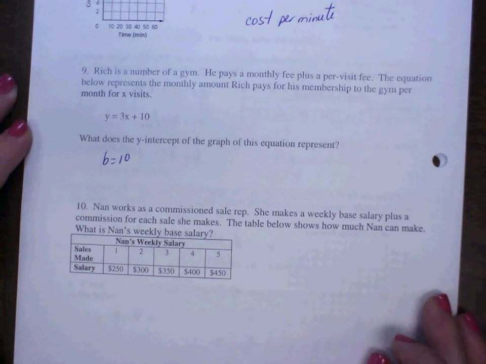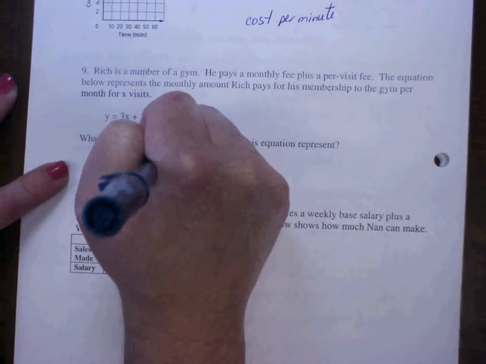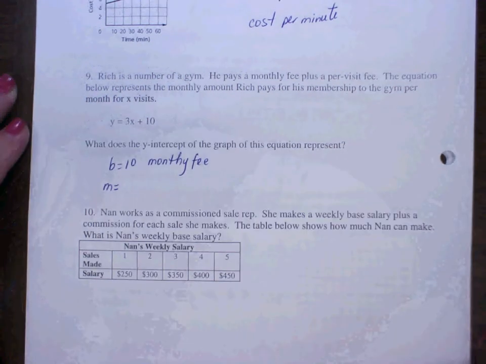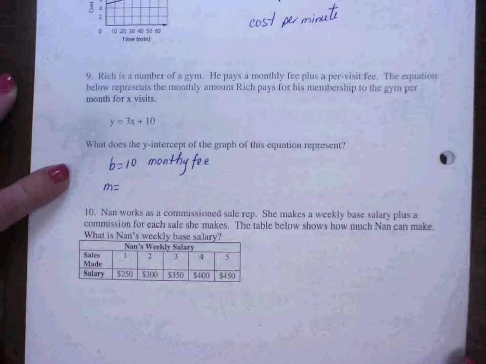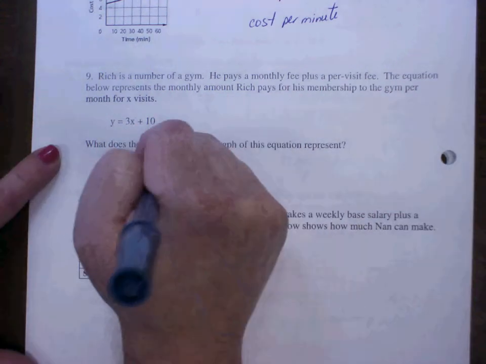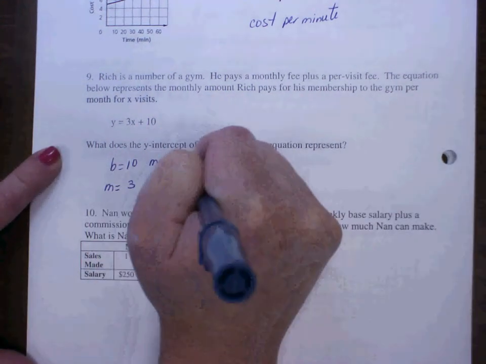The monthly fee. Thank you. The monthly fee. Now what about the slope? What's the slope? So the slope is 3, and that would be how much he pays per visit. So this would be the cost per visit.